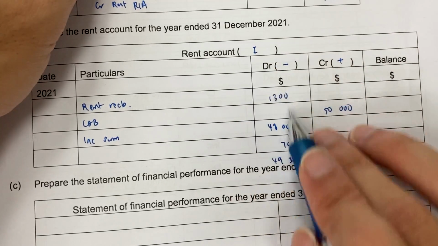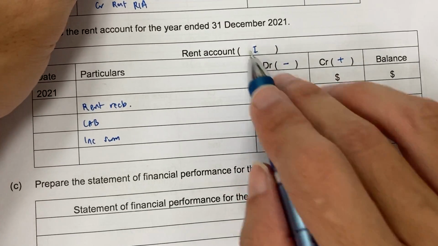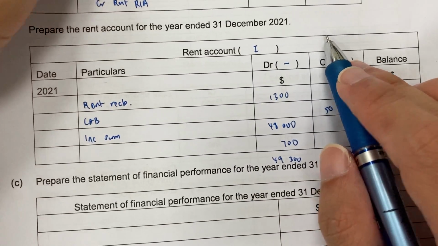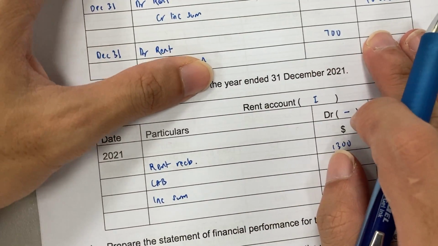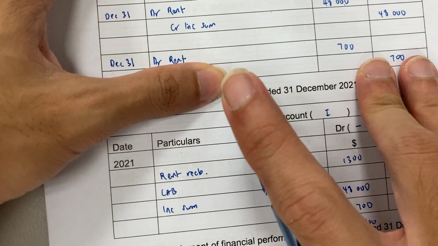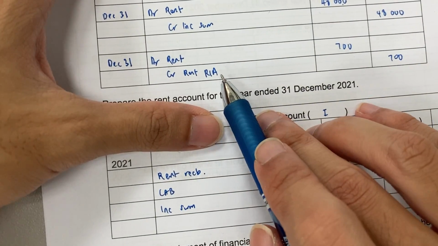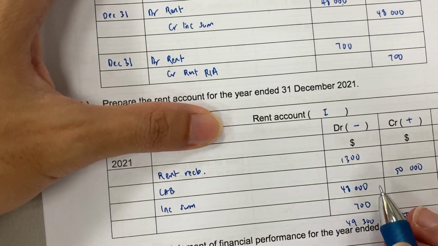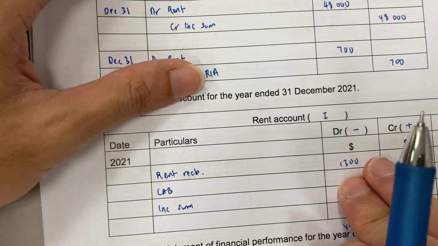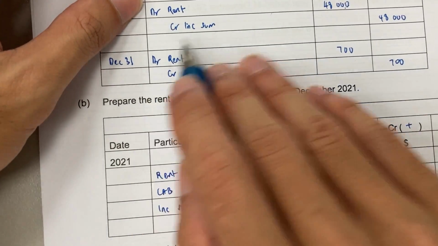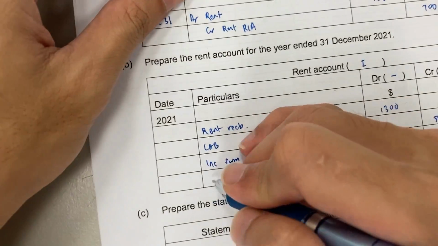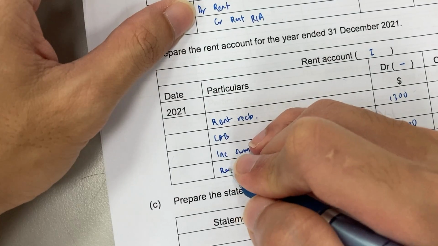are actually debiting rent account. So we debit rent account, the other account must be a credit, correct? So what is the other account that can be credited? Since it's credit, that means it's a liability. It has to be rent received in advance. That's how we can use this table to also help us to find the missing entry. So with that, the opposite account will be rent received in advance.